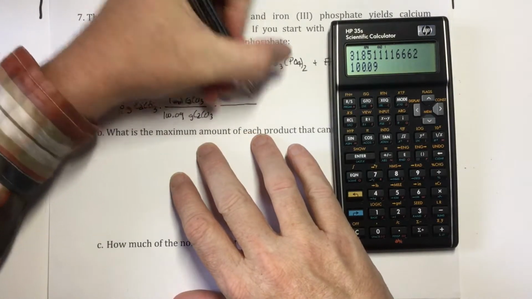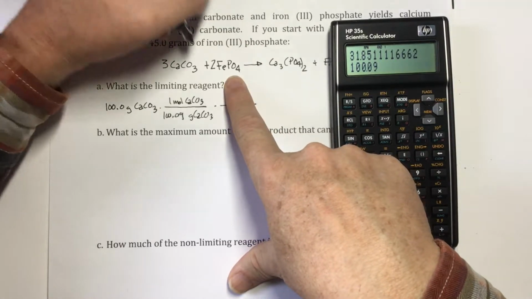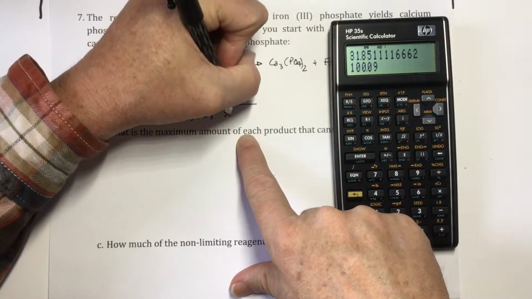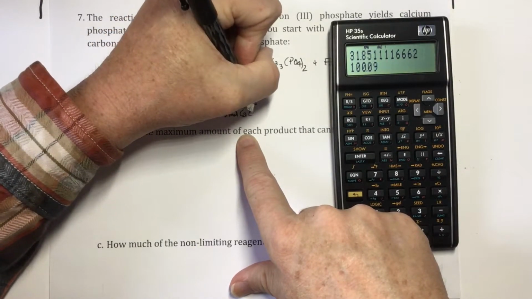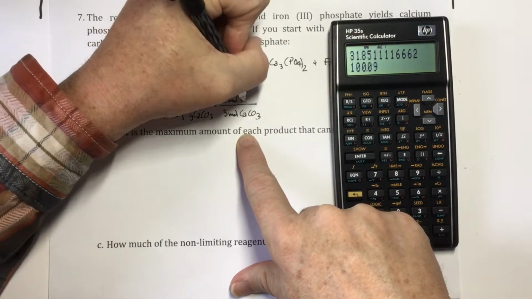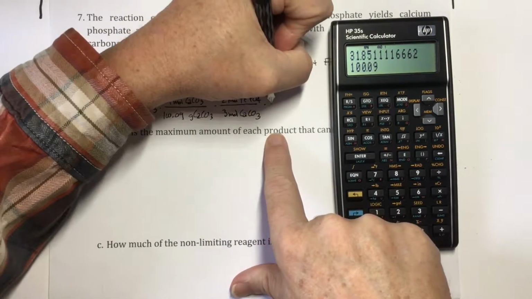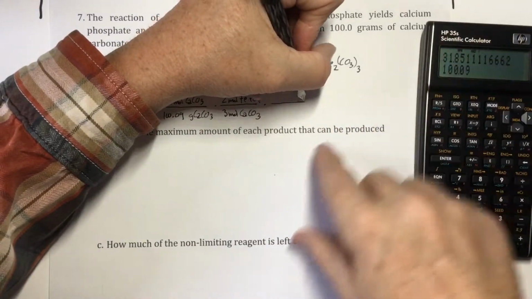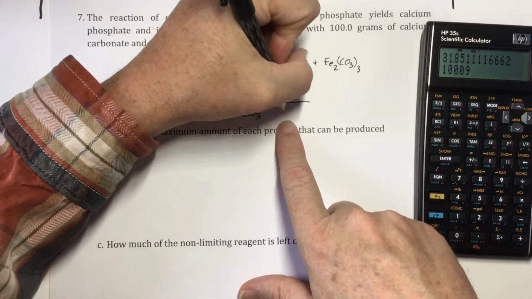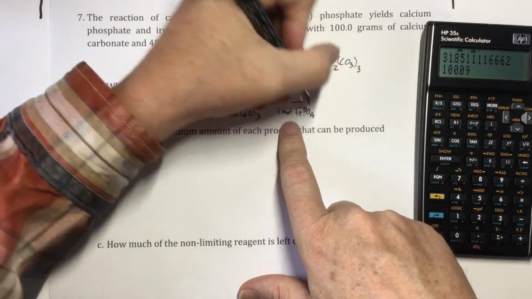All right. And I'm trying to get to iron 3 phosphate. So my balanced equation tells me that 3 moles of calcium carbonate is equivalent to 2 moles of iron 3 phosphate. And I want to compare the amount I have in grams, so I need to convert this to grams of iron 3 phosphate. So 1 mole of iron 3 phosphate.